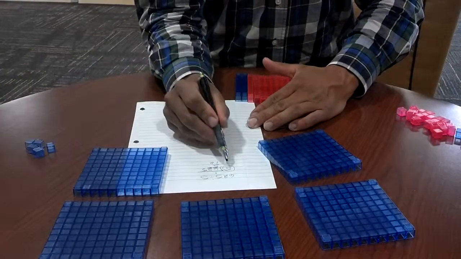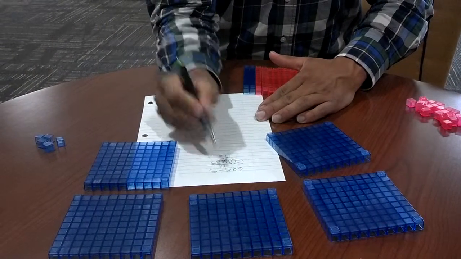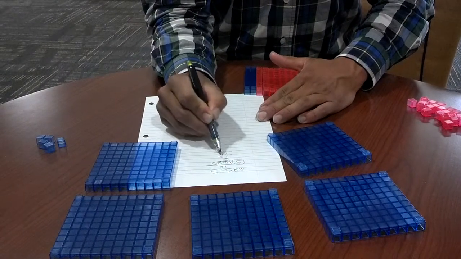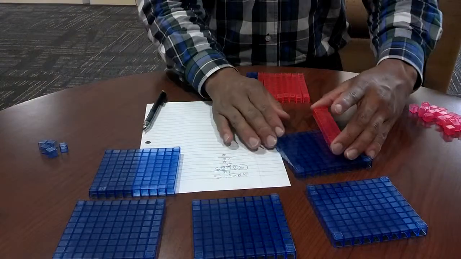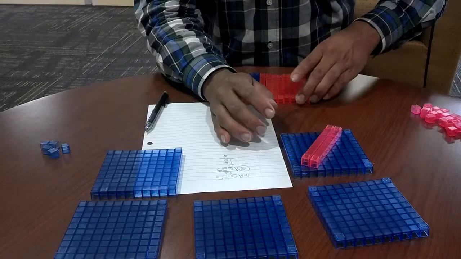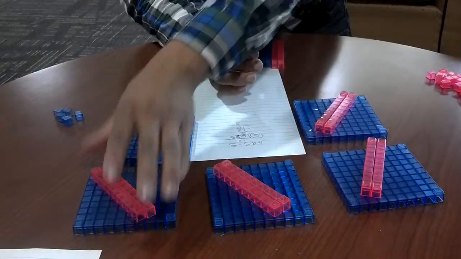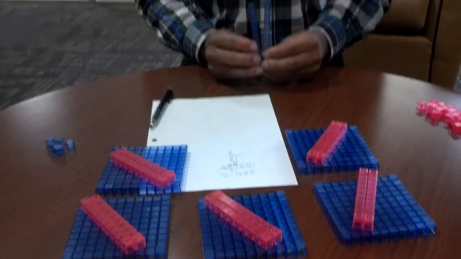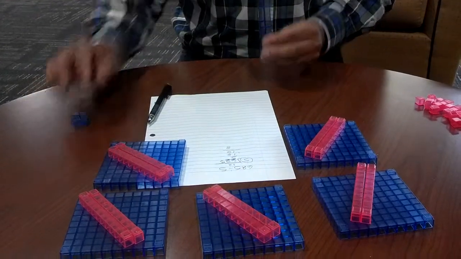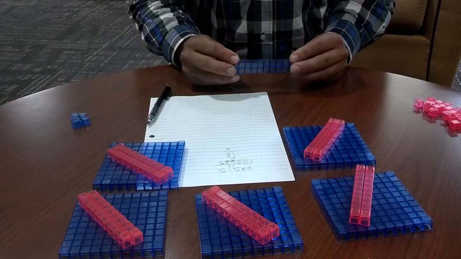How do we know that? 5 can go into 12 two times, which means it'll be a 10. You subtract it, it'll be 2. Okay? So we put 2 longs into each group, which means that there are 2 longs remaining. But 2 longs cannot go into each of the following groups.